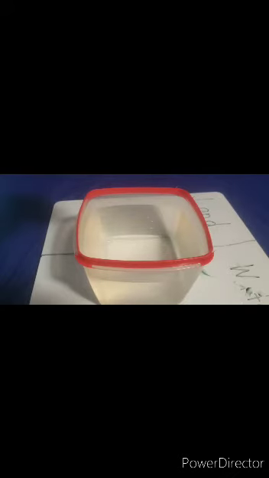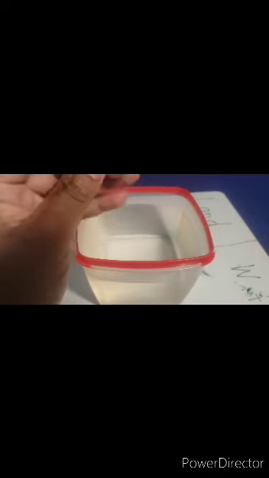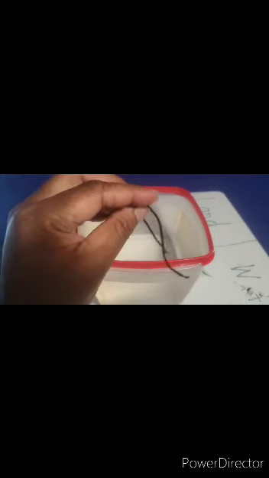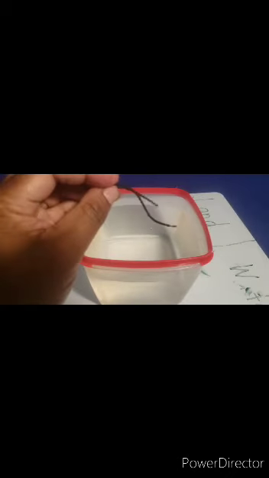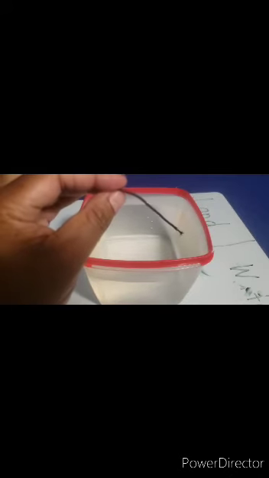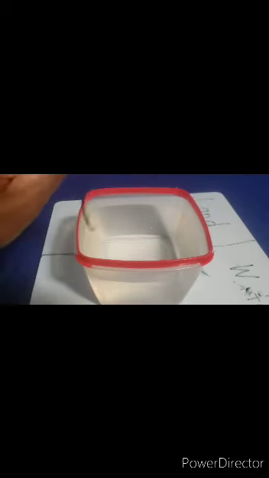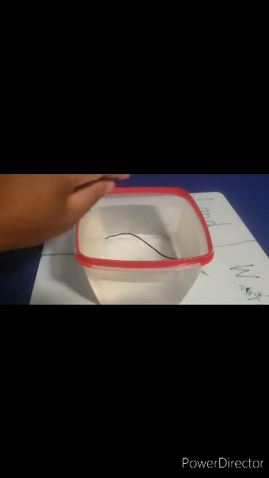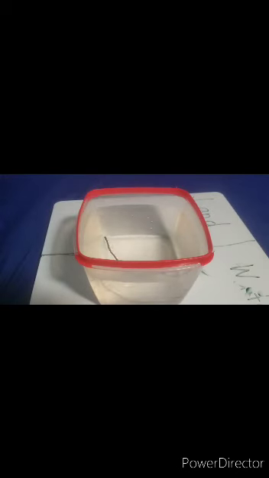Okay, for my next object, I got just a little string. I'm going to put it in there. Can you predict if it's going to float or sink? What do you think? This is tough. I think it's going to float. Let's try it. Oh no, it actually sank. I was wrong again. Wow. Why do you think the string sank?